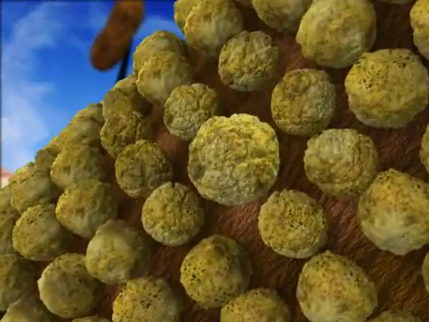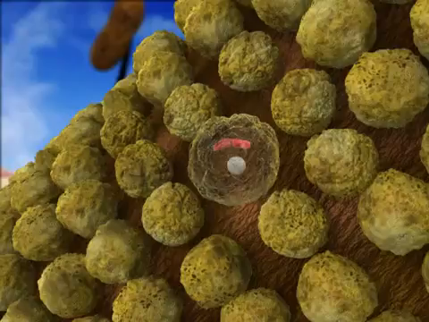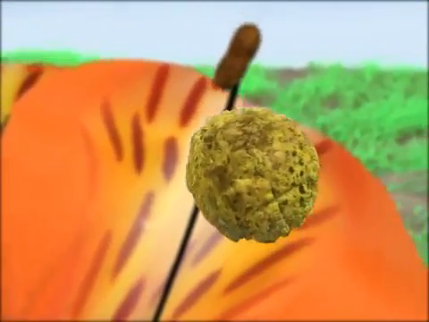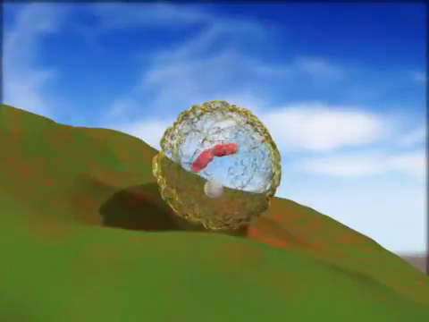The pollen grain contains 2 main cells. A cell named the tube cell makes up the bulk of the pollen grain, and the sperm cell, which at this stage is known as the generative cell. To reach the embryo sac, a pollen grain must land on the stigma. Once landed, it begins to germinate.